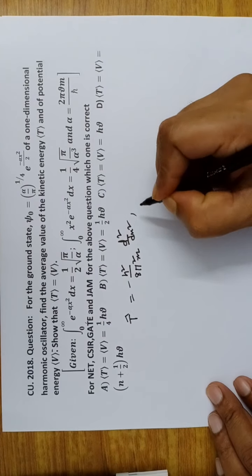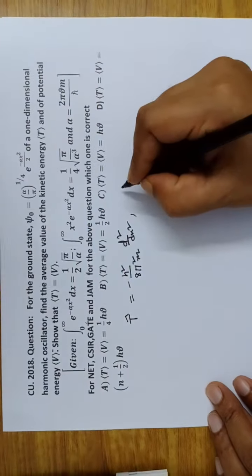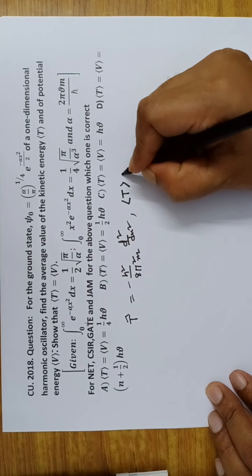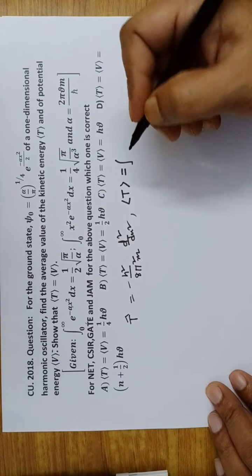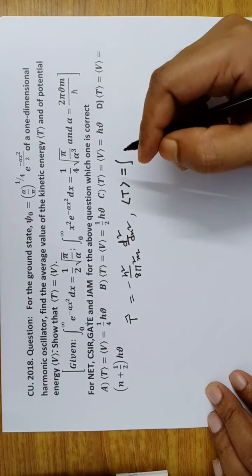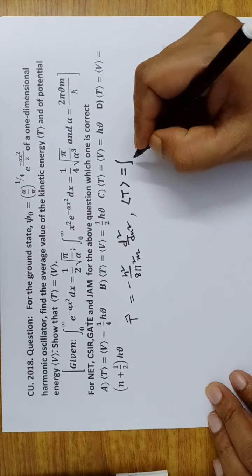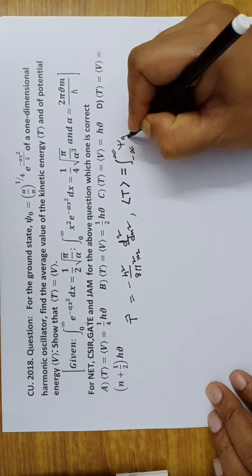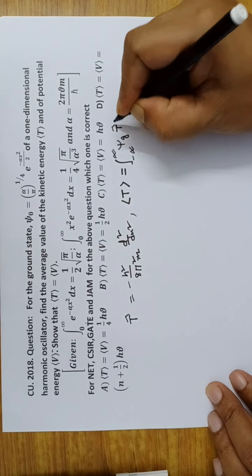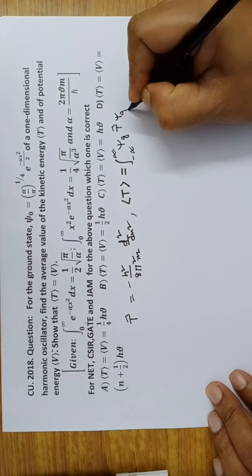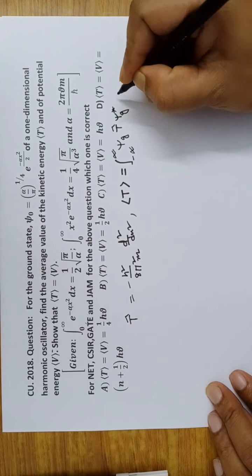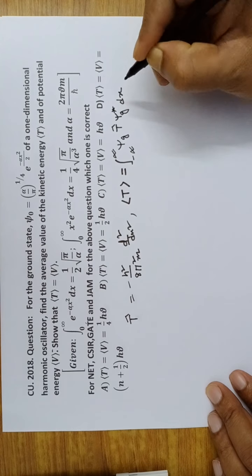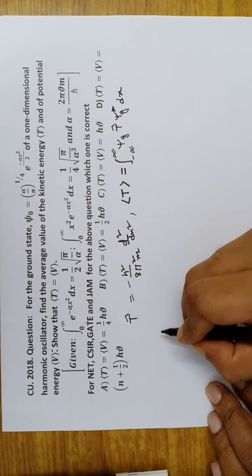Now, the function is given, so the expectation value of T, or average value, equals the integral from minus infinity to plus infinity of psi star, T operator, psi dtau, or here, since it is one dimension, it will be dx. Okay, now we can put it in.